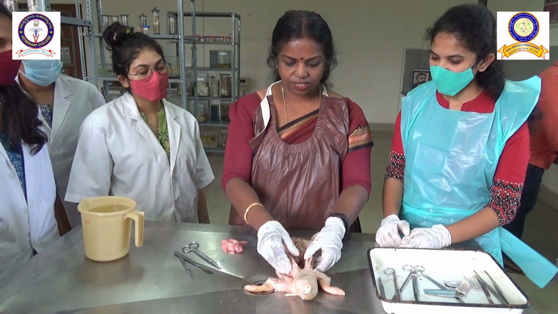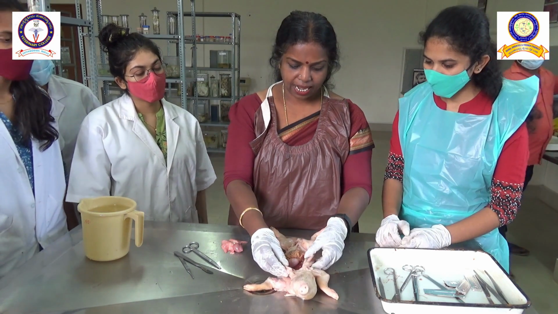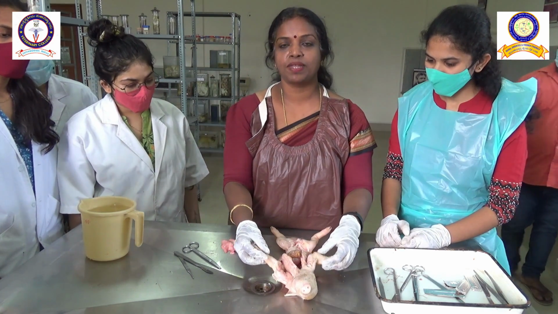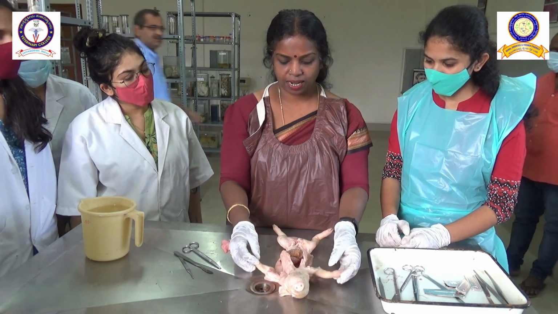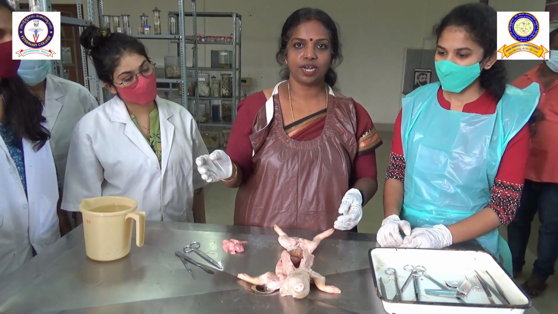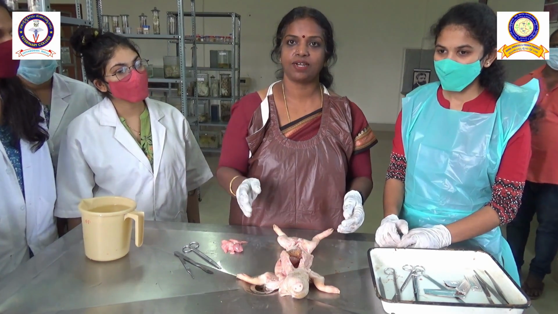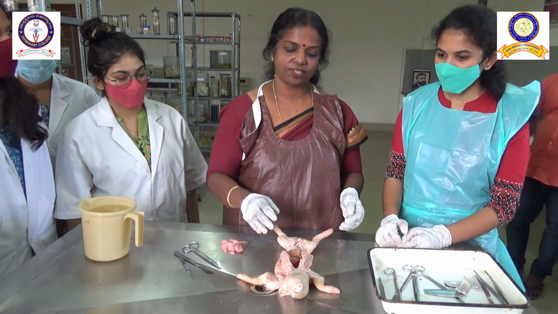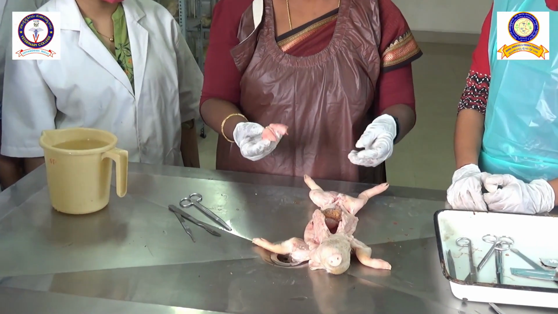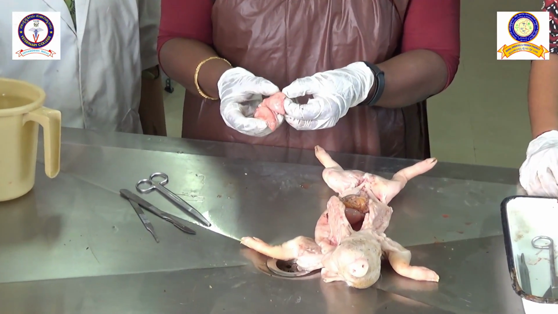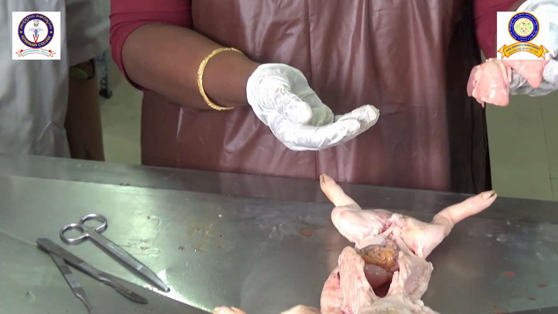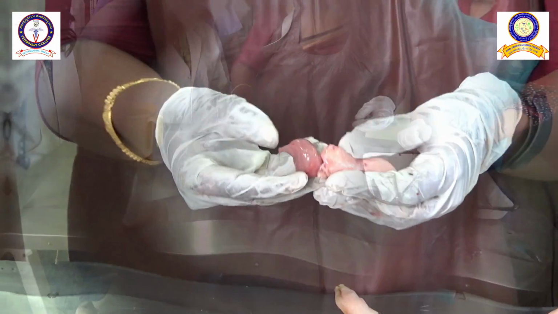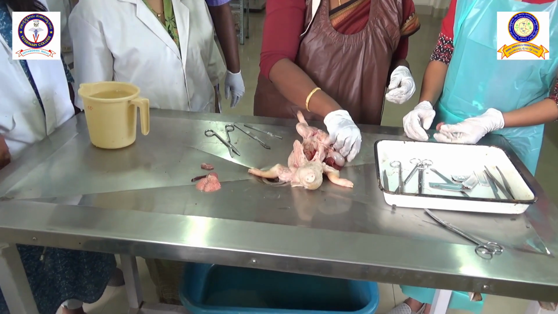So today we have received a case. This is a piglet, and here we are doing the post-mortem investigation, what we call necropsy. These are all our PG students, and the post-graduation activity is also based on necropathology and histopathology investigations into the diseases. Here we are trying to cut the body and remove all the visceral organs so that we can see what changes are evident in this particular animal.